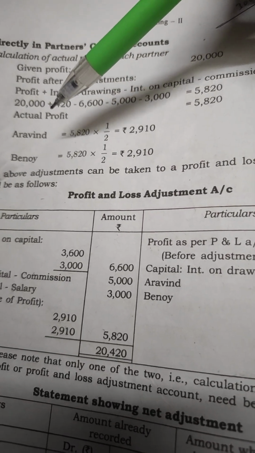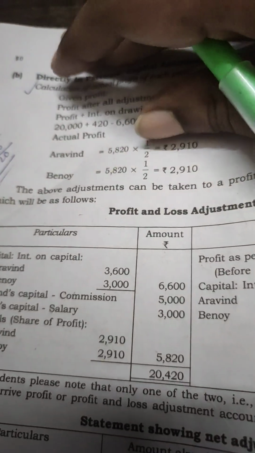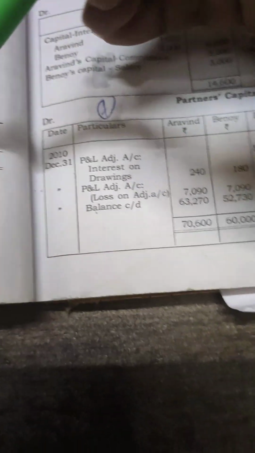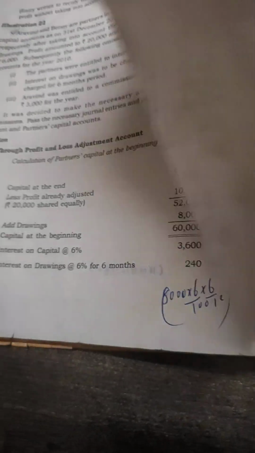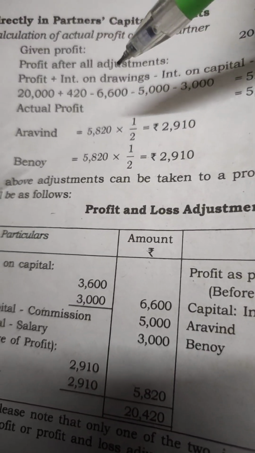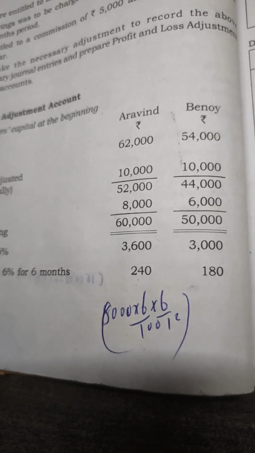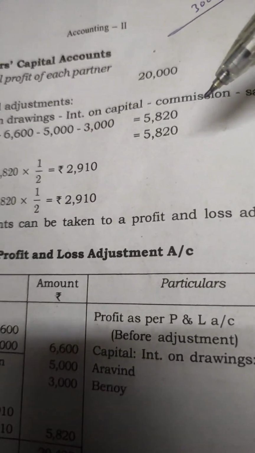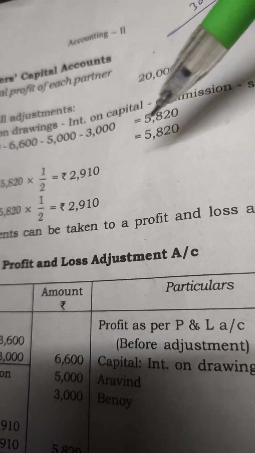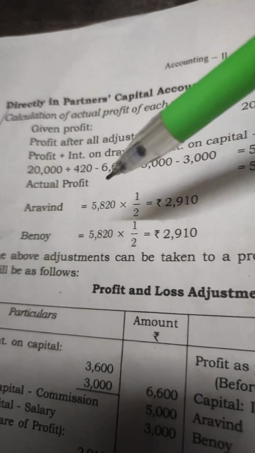So the profit given, that is 20,000, plus interest on drawings. Interest on drawings, by adding the two partners' drawings, that is 240 and 180, the amount will be 420, minus interest on capital, by adding both partners' capital, that is 3,600 and 3,000, gives 6,600. Then commission amount is 5,000, salary is 3,000. After making the necessary calculation, we get the amount as 5,820. It is the actual profit.